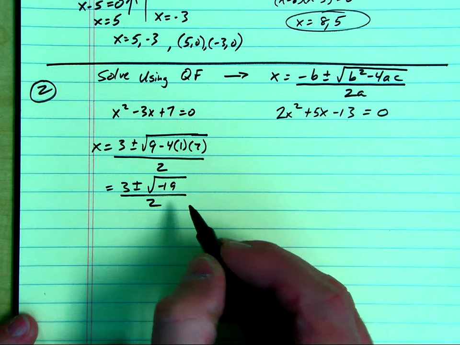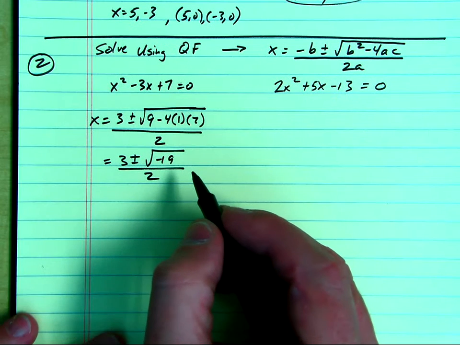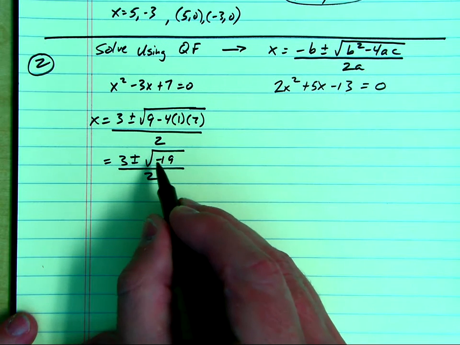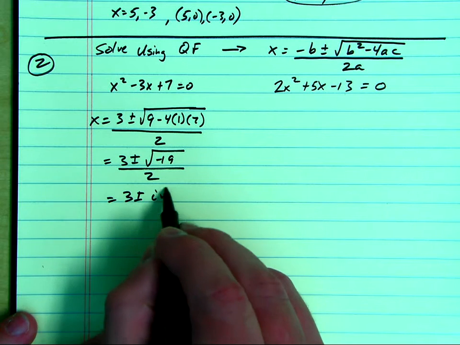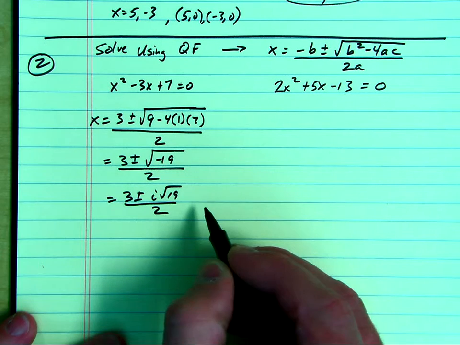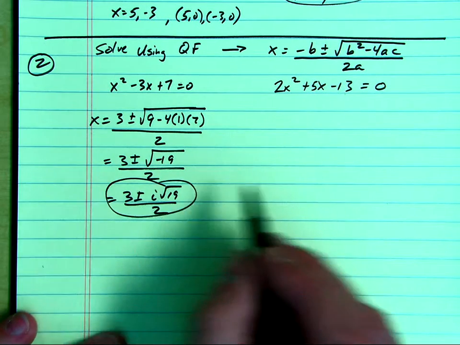Can we leave the answer like that? Somebody say no. No. What do we have to do with this right here? What's going to pop out of the radical? Yeah, it's going to be the imaginary number i. So it's 3 plus or minus i root 19 all over 2. Okay? Now that's the easy one.